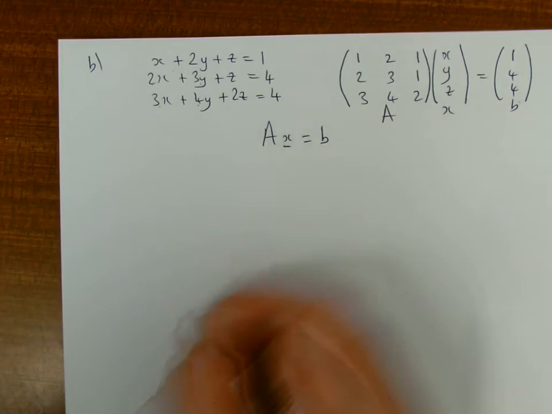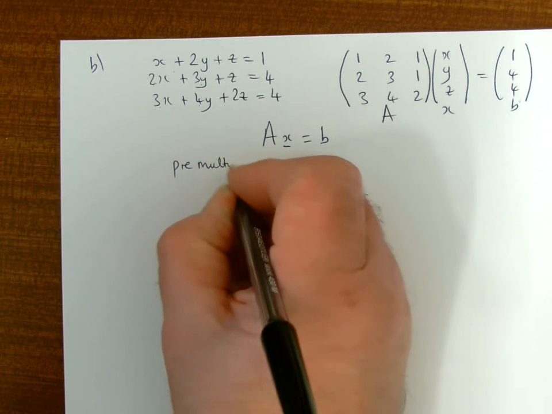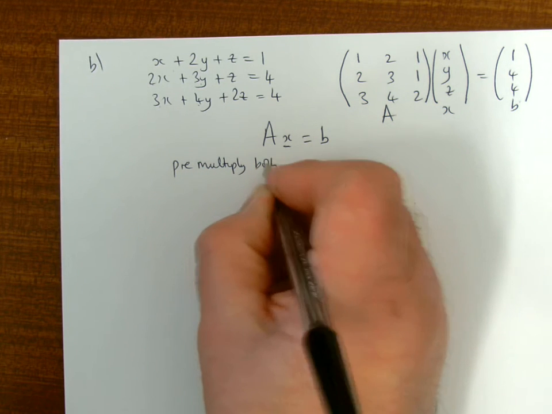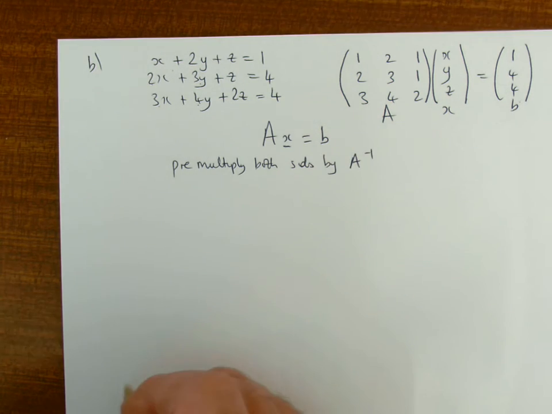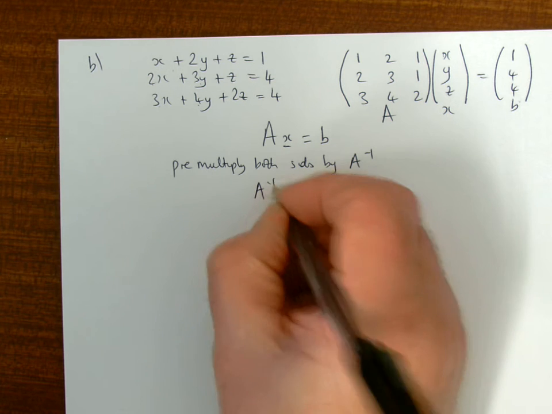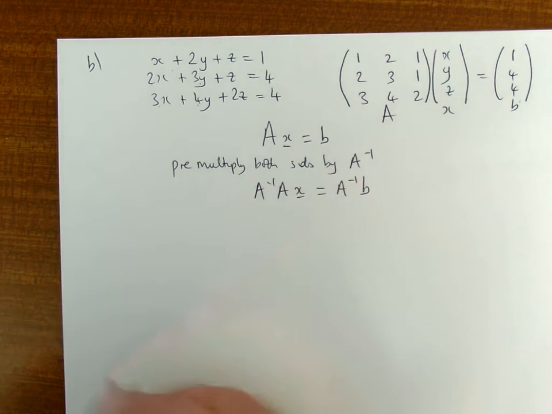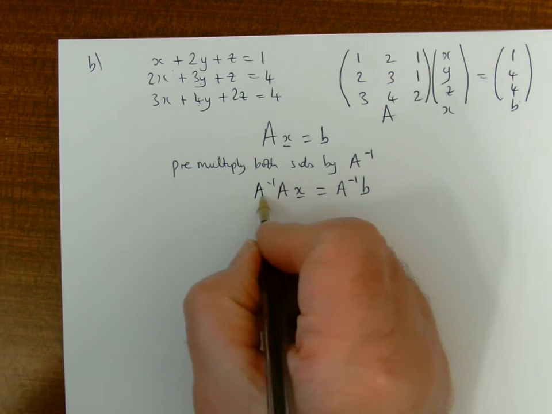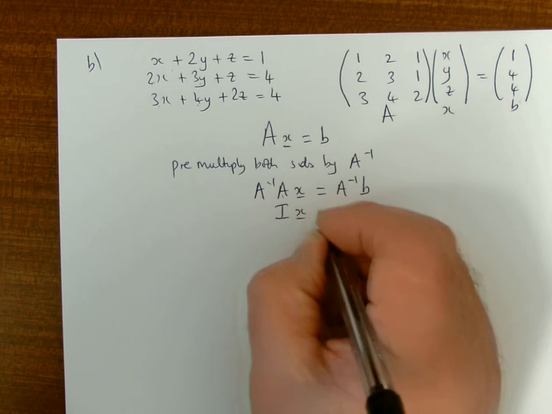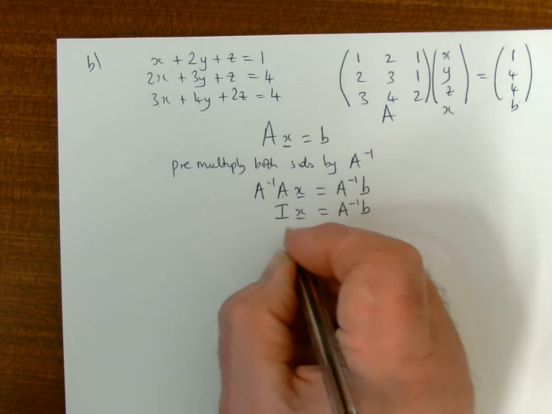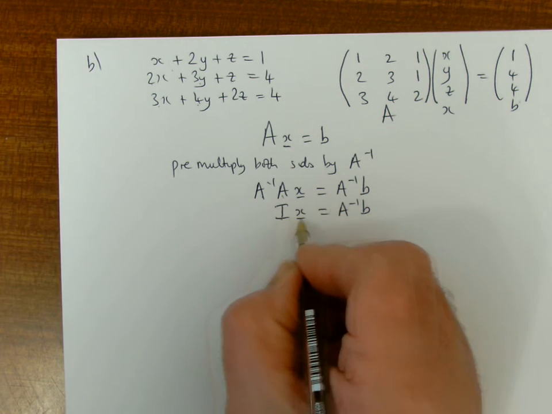Then if I pre-multiply both sides by the inverse, A to the minus 1, I get A to the minus 1 A x equals A to the minus 1 B, and A to the minus 1 times A, the inverse of A times A, is the identity matrix. Anything I multiply the identity matrix by stays the same.